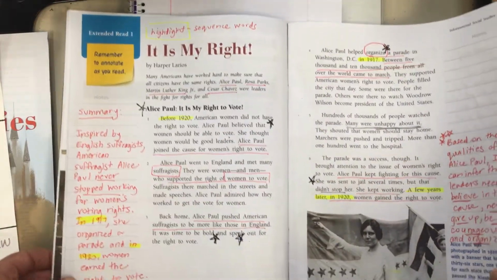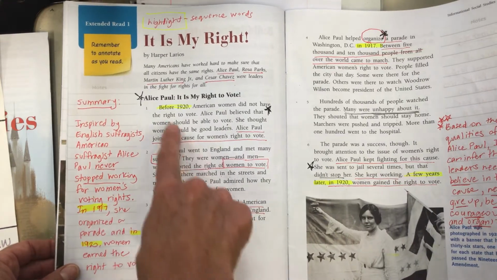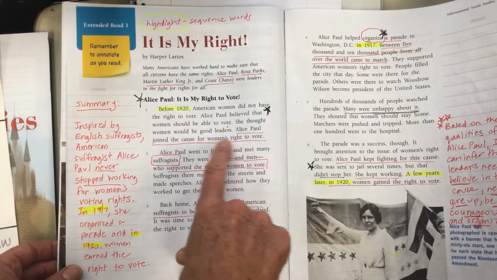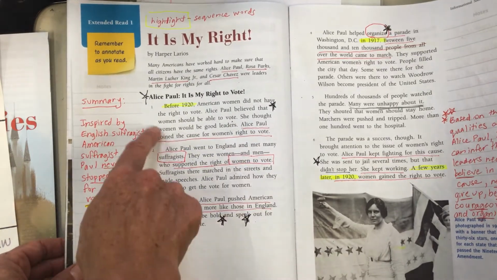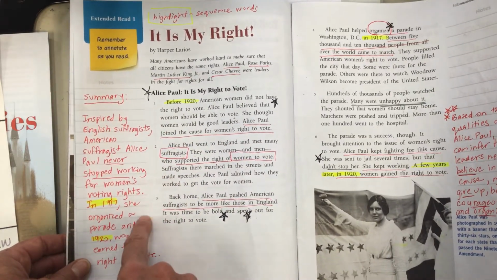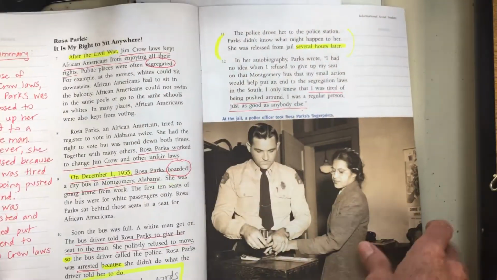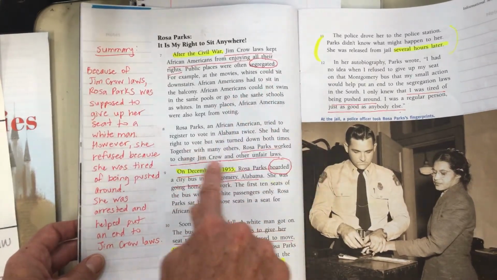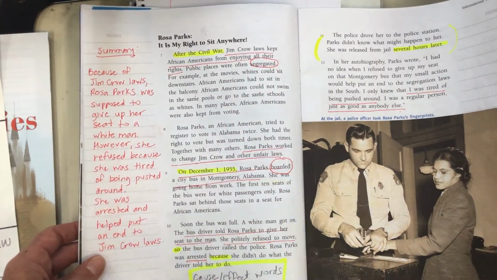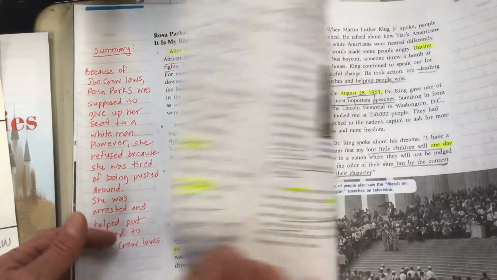When we went over It Is My Right, we highlighted sequence words like in 1917 and before 1920. We underlined key details here that were important, and we used the key details in order to write the summary. So once again, we did the same thing here in Rosa Parks. We underlined the key details. We used the key details in order to make the summary.